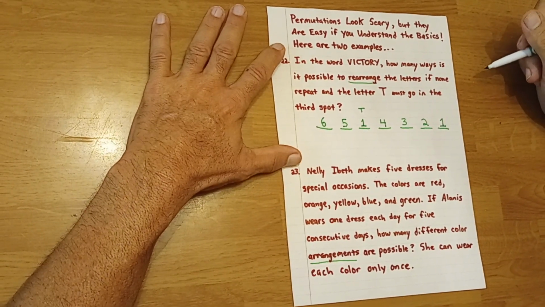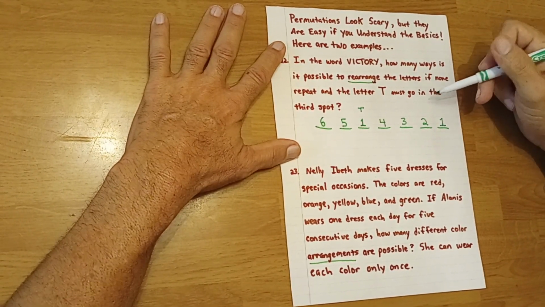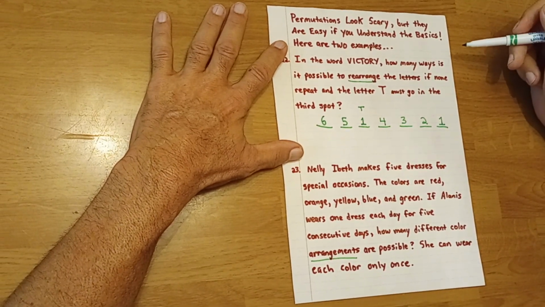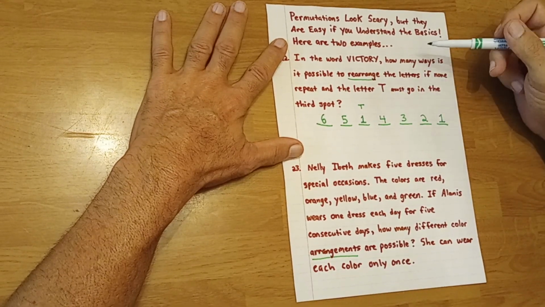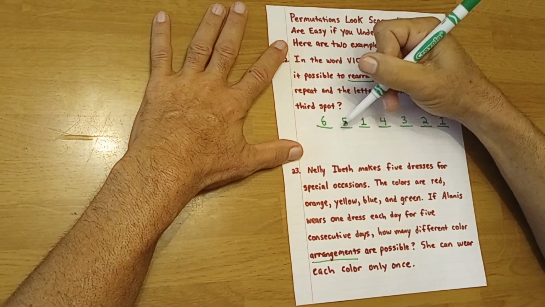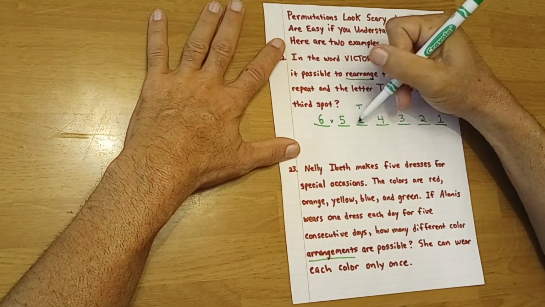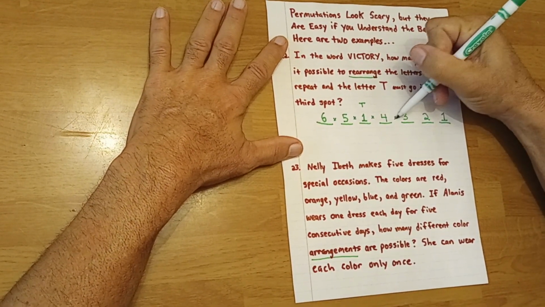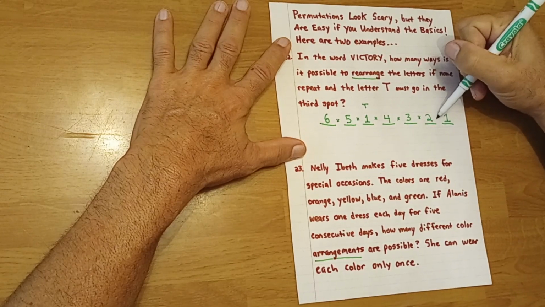So to see the number of possible arrangements or permutations for this word victory, when T has to go in the 3rd slot, we would simply multiply these numbers. 6 times 5 times 1 times 4 times 3 times 2 times 1.